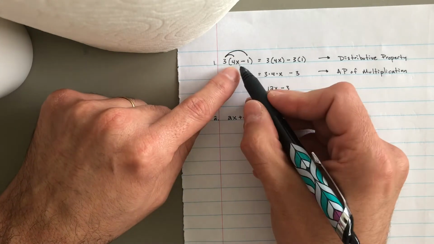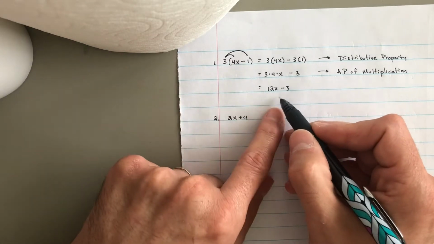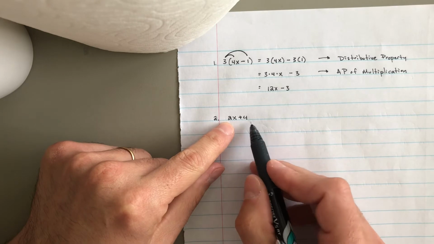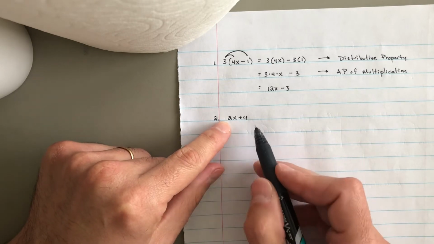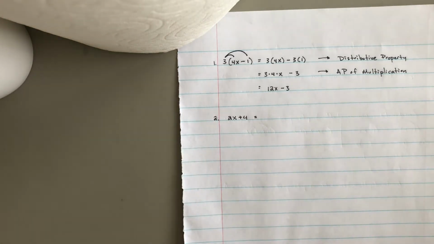If I plug in 2 for x here, I'm going to get the same answer I would get here if I plug in 2 for x. So I need to find the equivalent algebraic expression for 2x plus 4. And we're working backwards. We're using the distributive property, but working backwards. What we need to do is figure out what 2 and 4 have in common. What factor do they have in common?